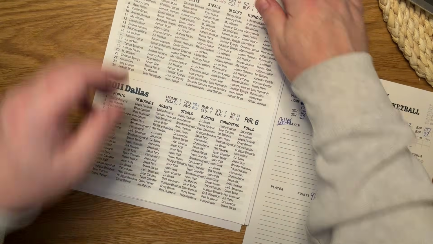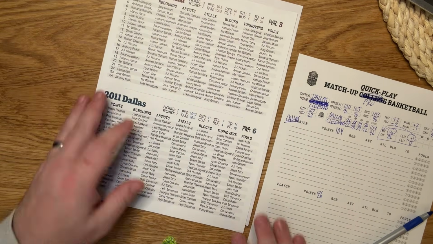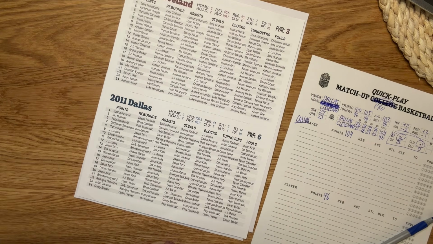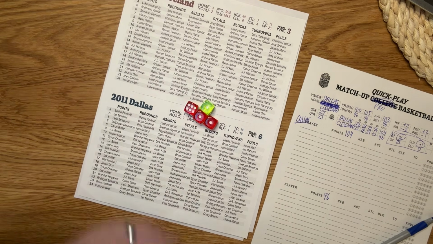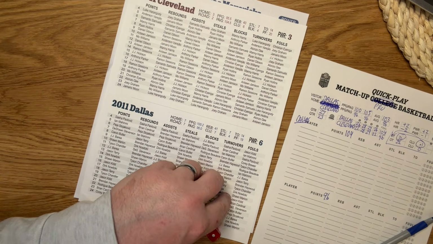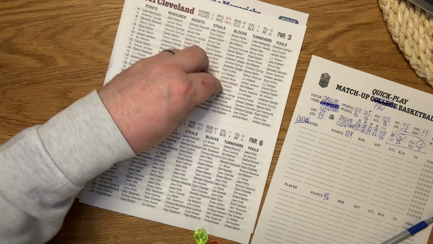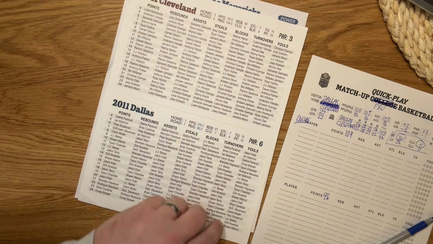So I'm going to set this up here. You will roll in this order for points. You will roll a primary score, a secondary score, and a tertiary or third score. When you roll the primary score, they get 4d6. When you roll the secondary score, they get 3d6. When you roll the tertiary score, they get 2d6.